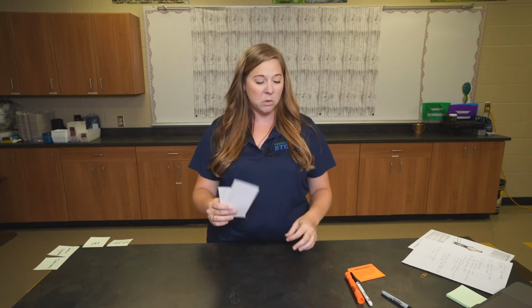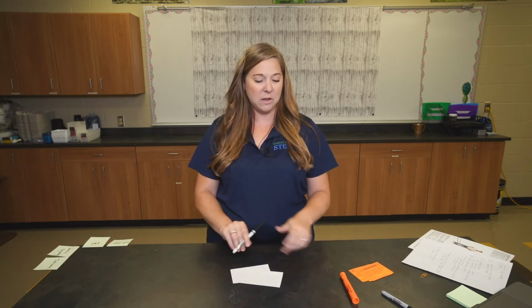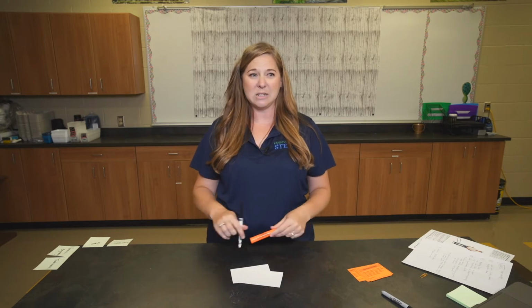The purpose of this activity is to get your students to get a working definition of what they think is a GMO and then apply that to our scientific concepts that we go through in our classroom on a regular basis. What you're going to need to get started is really simple supplies that you already have in your classroom: some note cards, something to write with, maybe a highlighter, and you're ready to go.